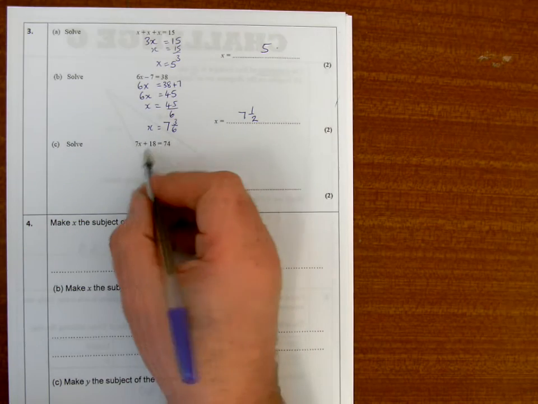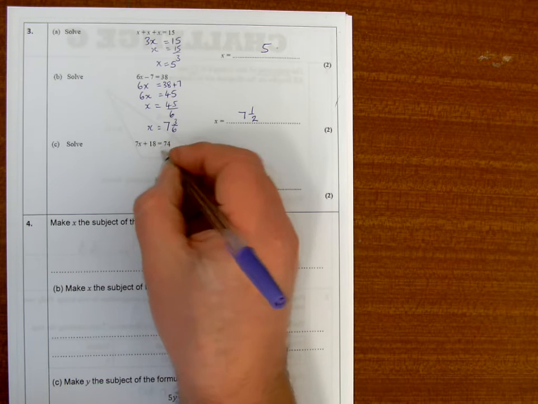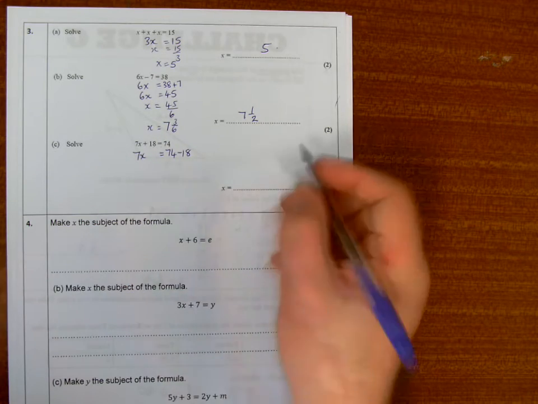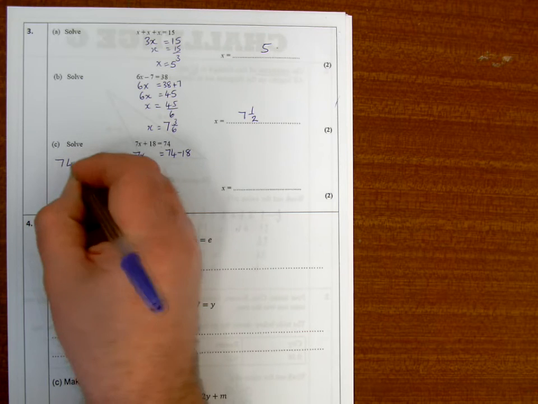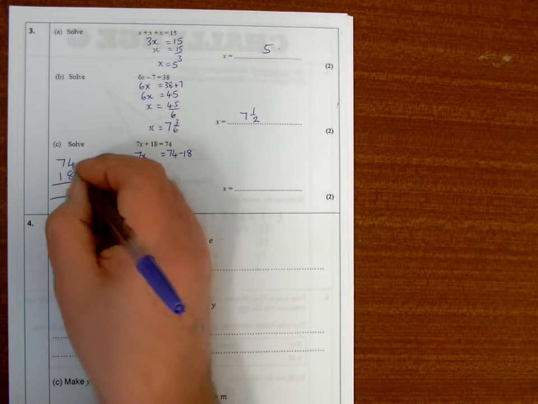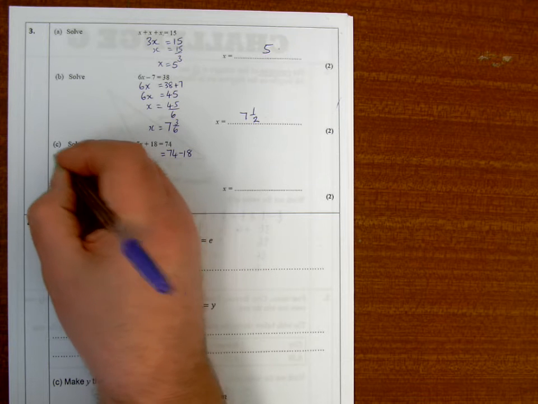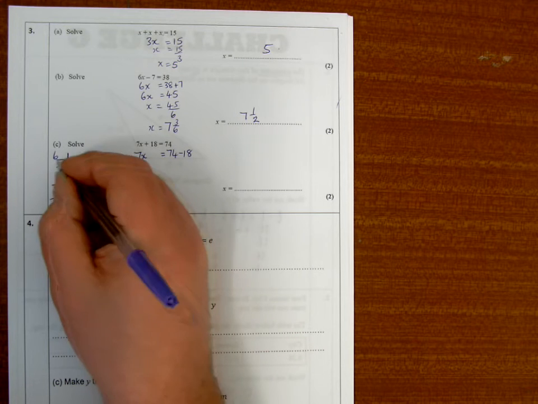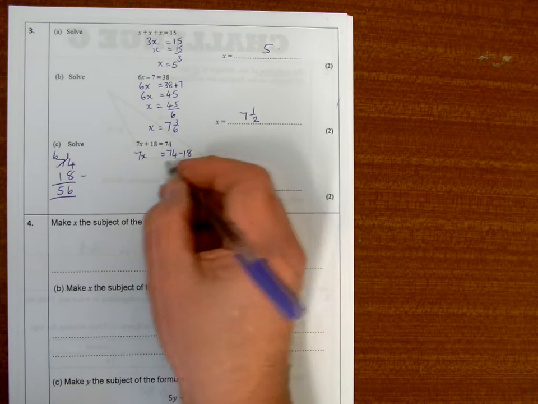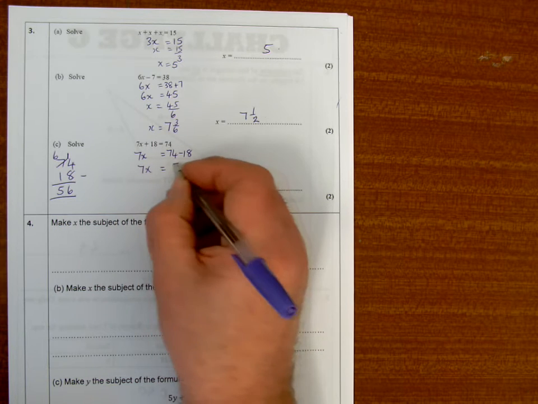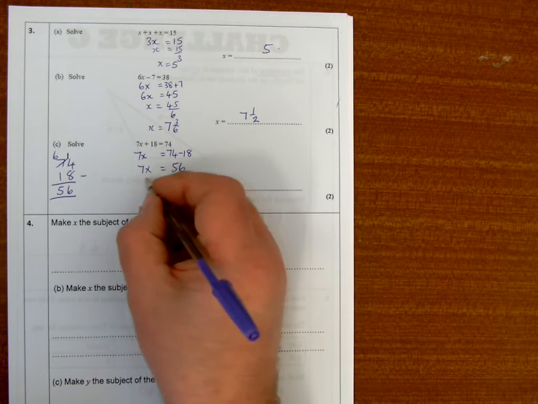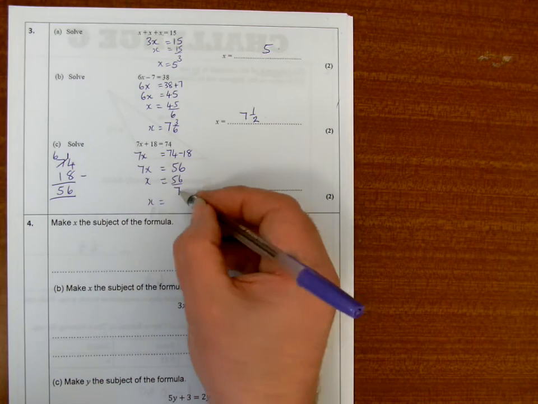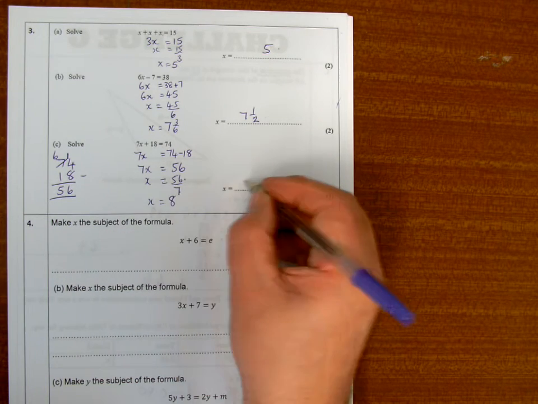Part C, 7x add 18 equals 74. It's the opposite of adding 18, so let's take away 18. I'll do 74 take away 18. 4 take away 8 I can't do, so borrow from the 7, that becomes a 6, and the 4 becomes 14. 14 take away 8 is 6. 6 take away 1 is 5. So 7x is equal to 56. The opposite of times by 7 is divided by 7. And 7 goes into 56 8 times.